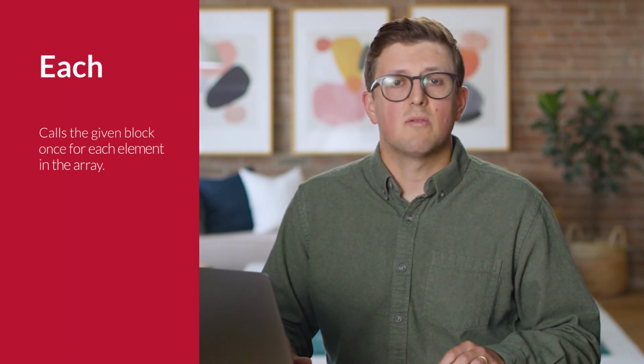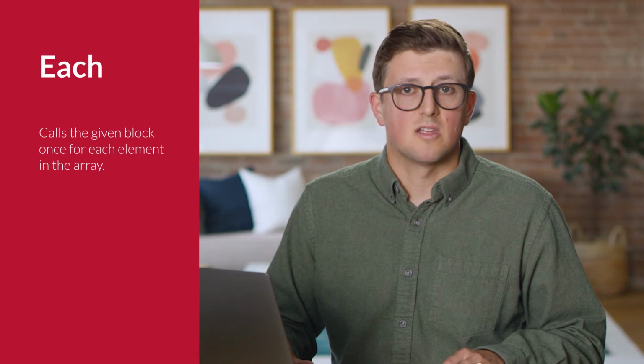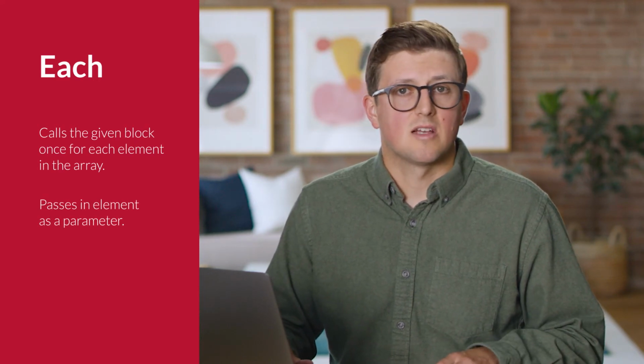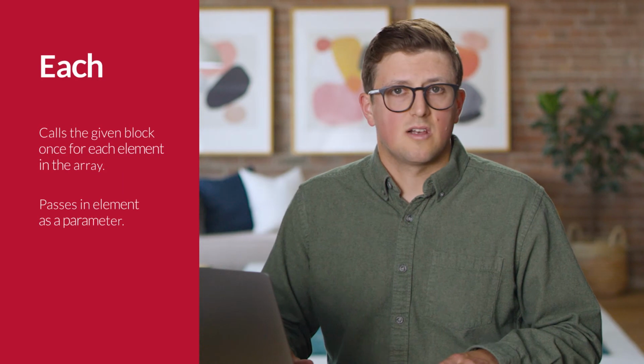First, we need to talk about each. Each is a method available on arrays that calls the given block once for each element in the array, passing in that element as a parameter. Let's look at an example.